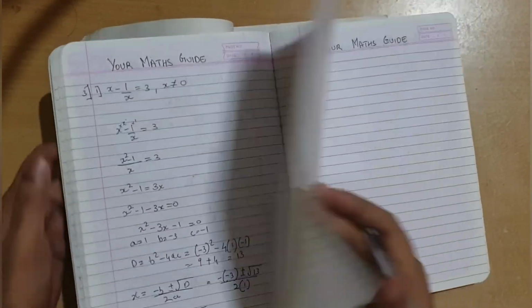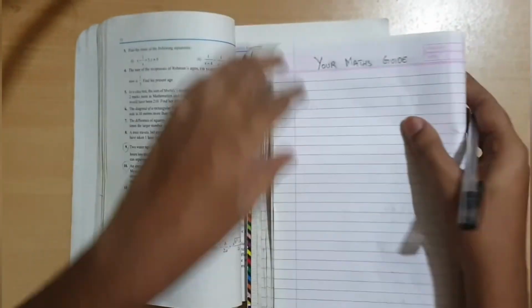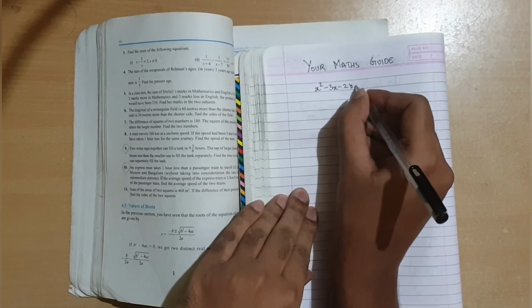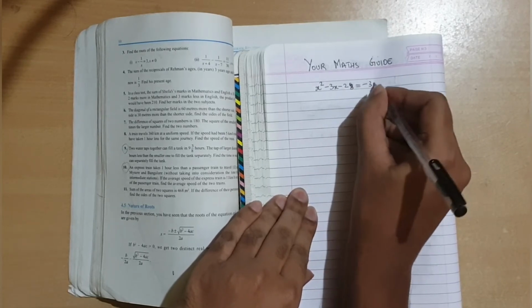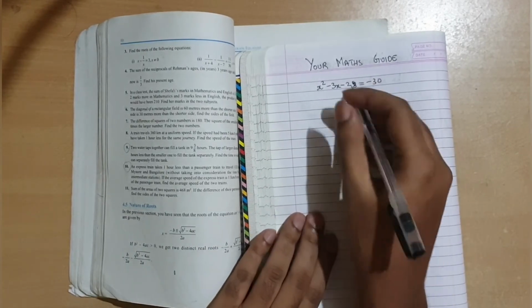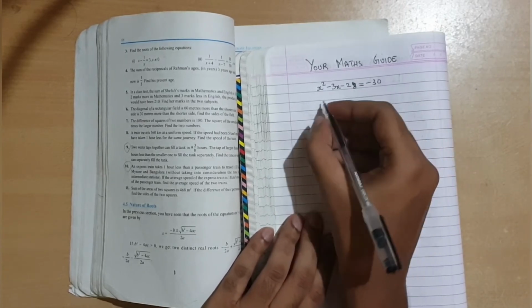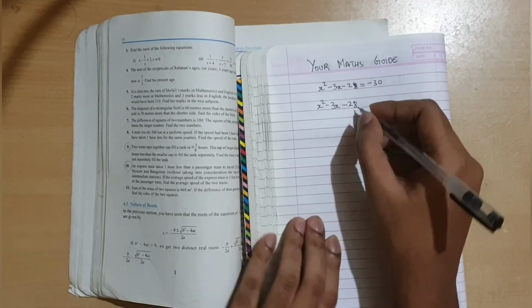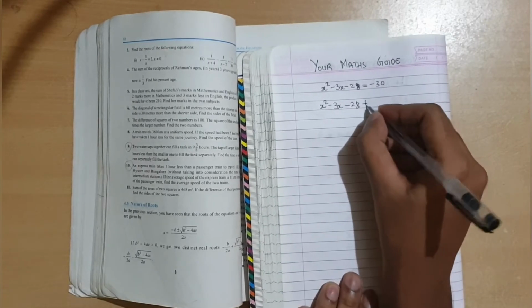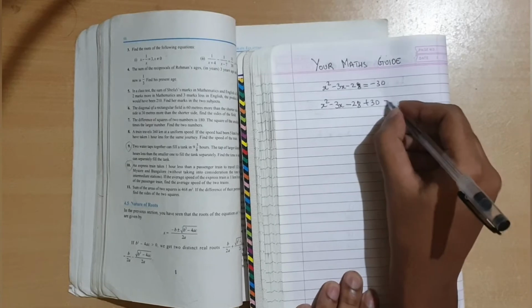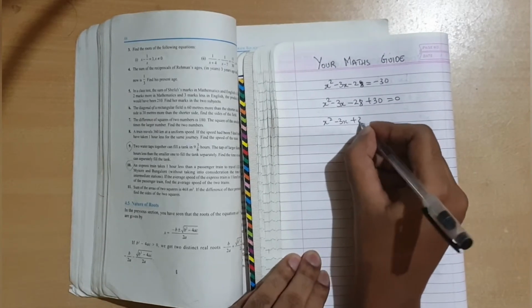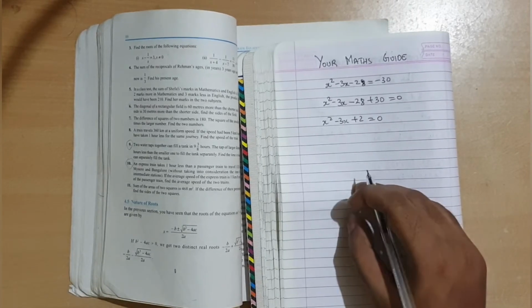Now let us copy this equation on the fresh page. x square minus 3x minus 28 is equal to minus 30. So bring this minus 30 this side. Square minus 3x minus 28, this will be plus 30. When you bring it inside, it will be plus 30 is equal to 0. So x square minus 3x plus 2 is equal to 0.